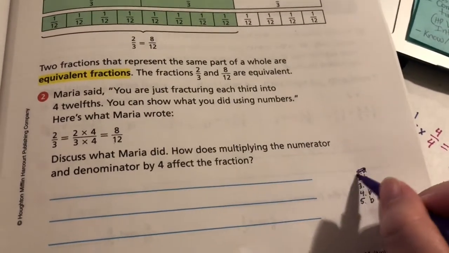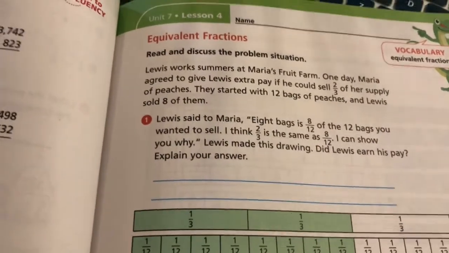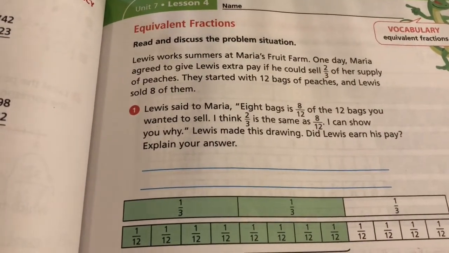All right, here we go. Equivalent fractions. Read and discuss the problem situation.